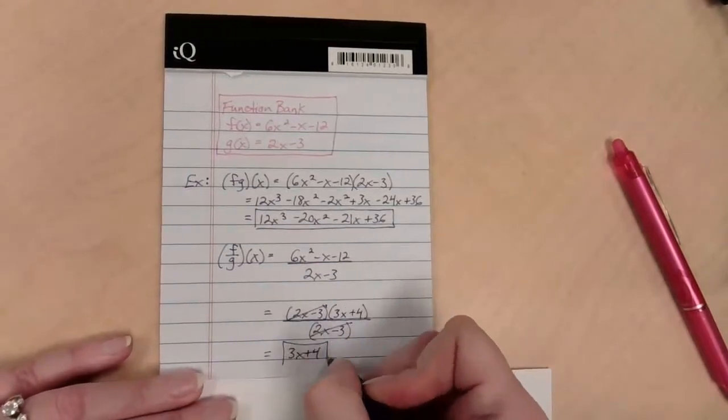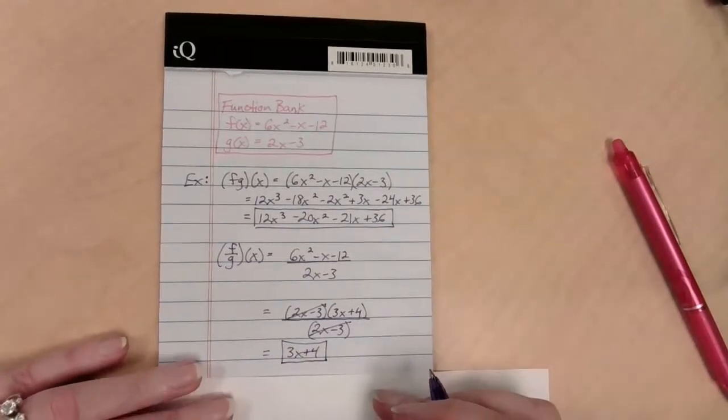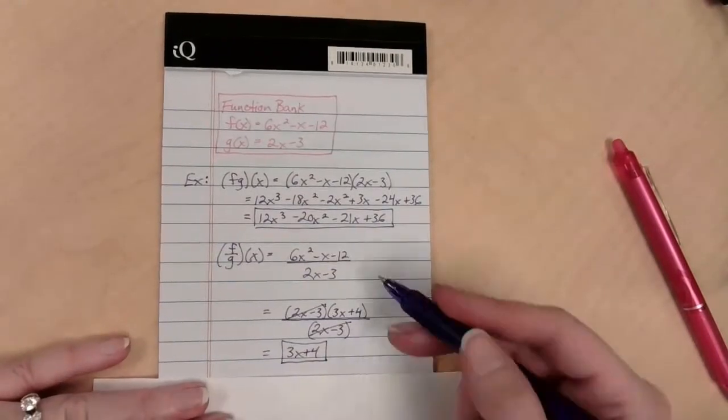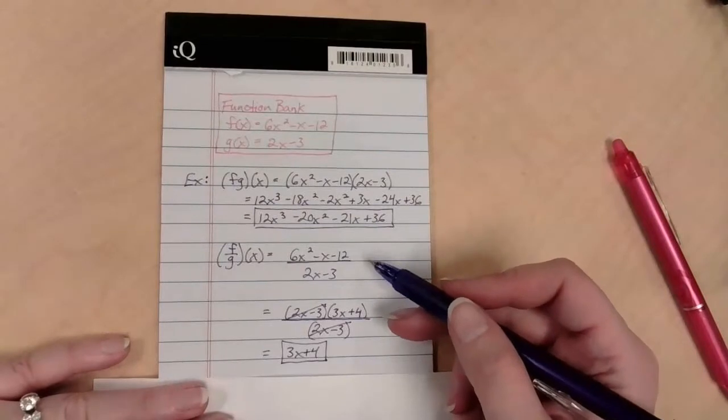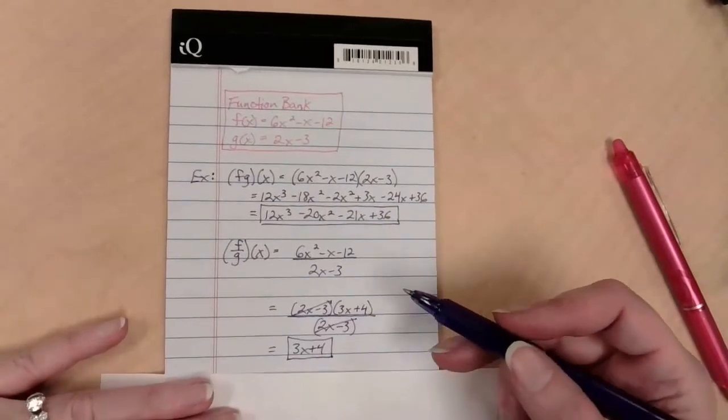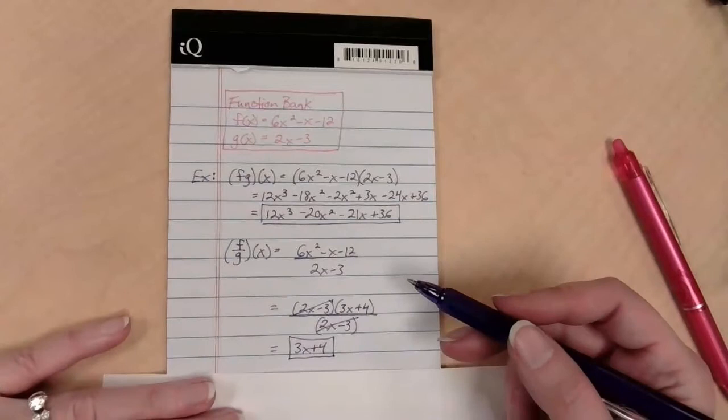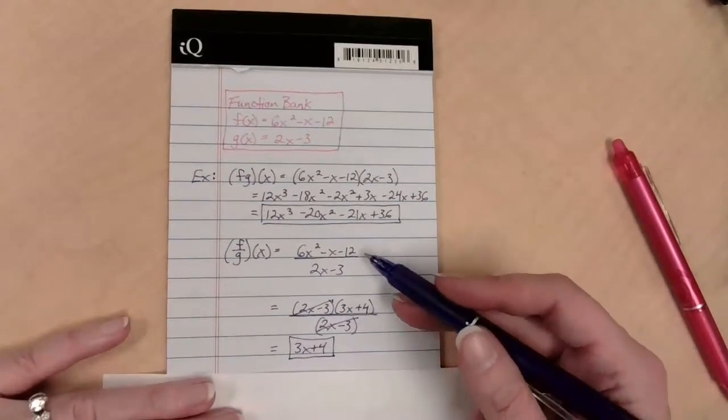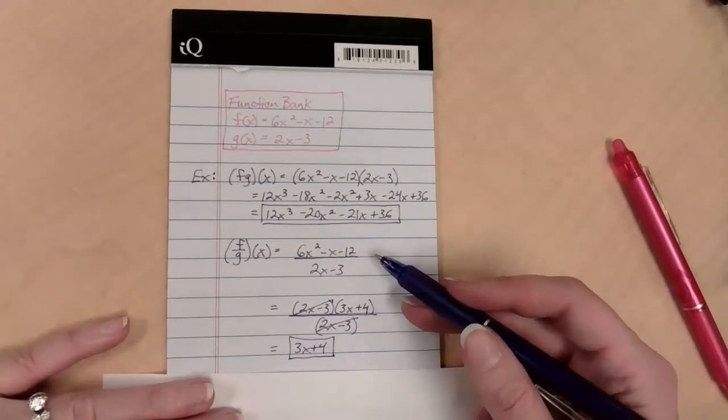Will you always be able to factor and cancel? No, probably not. But if you can simplify, this is going to be one way to do it. I suppose if you really were interested, you could probably get into some long division or maybe even synthetic division stuff, depending on what you got going on here. Some of these can get pretty messy.